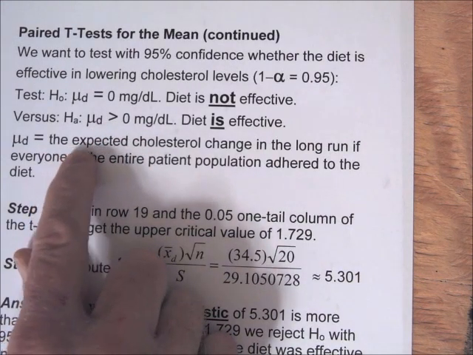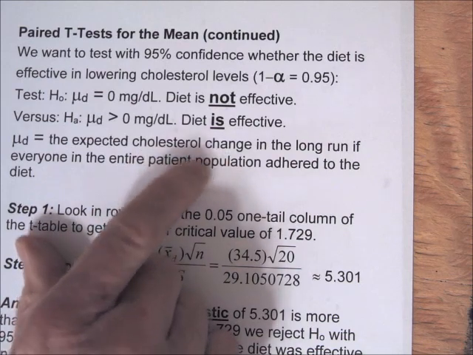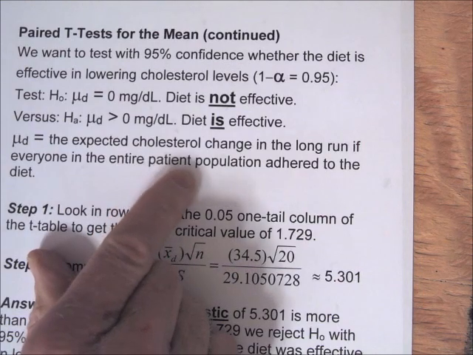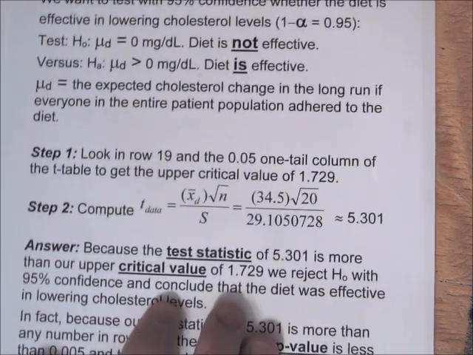So mu d is the mean difference, the expected cholesterol change in the long run if everyone in the entire patient population adhered to the diet.